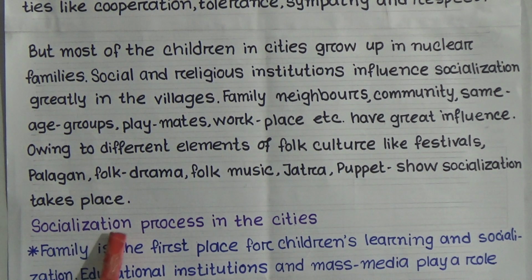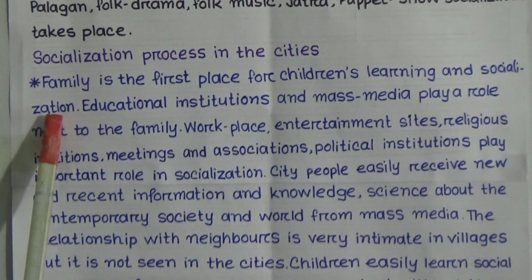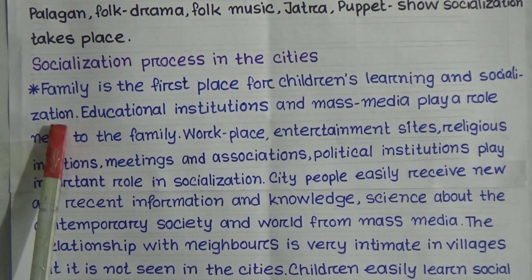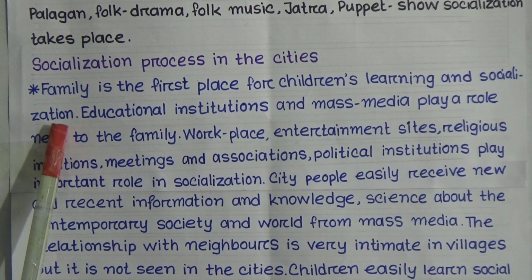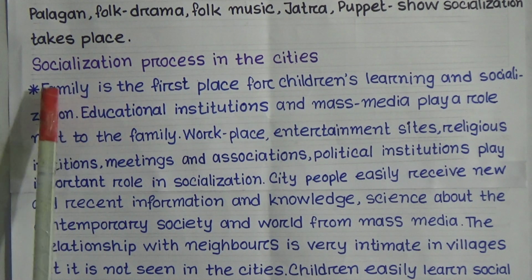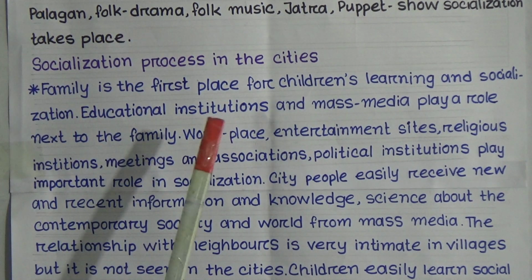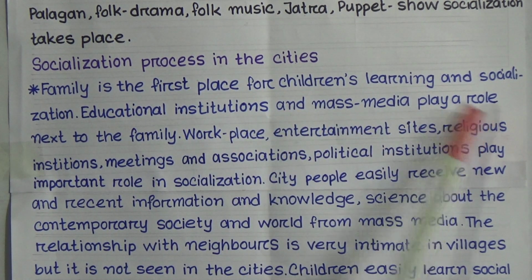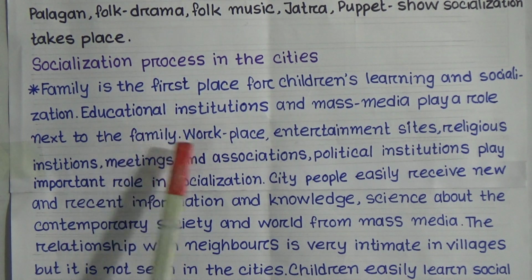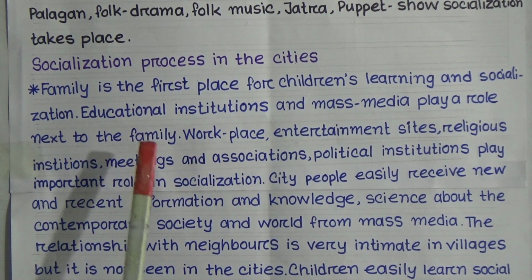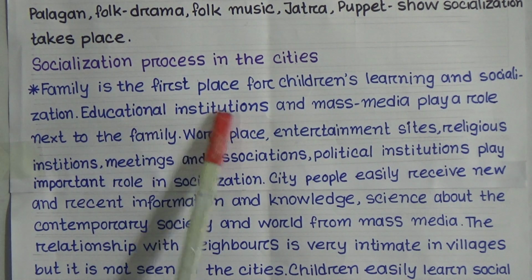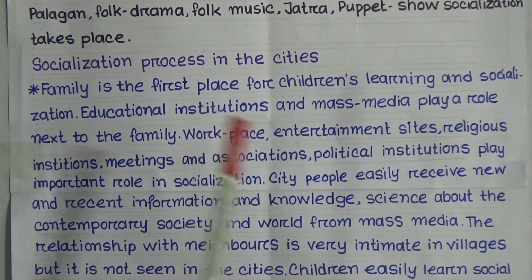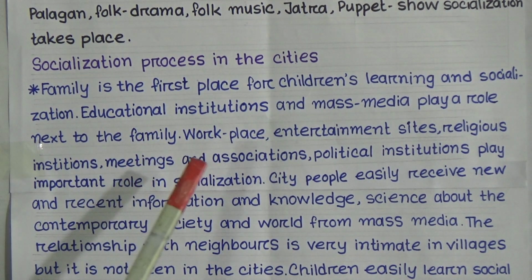Now we'll learn about socialization process in the cities. Family is the first place for children's learning and socialization. Whether a person lives in city or village, it doesn't matter, they get socialized from the family, and children learn from family first. Educational institution and mass media play a role next to the family. After family, these two institutions play an important role in children's life.